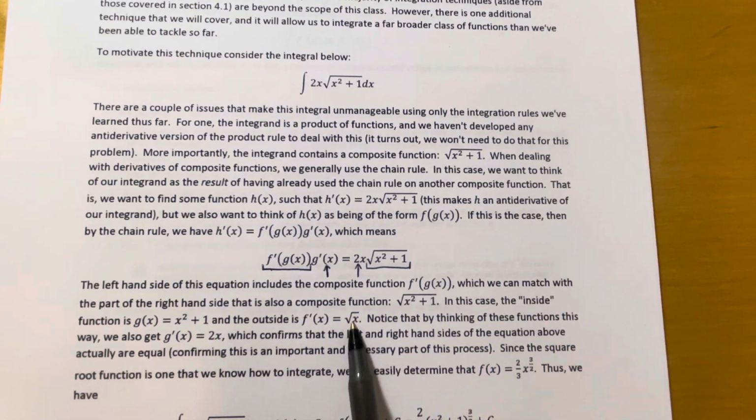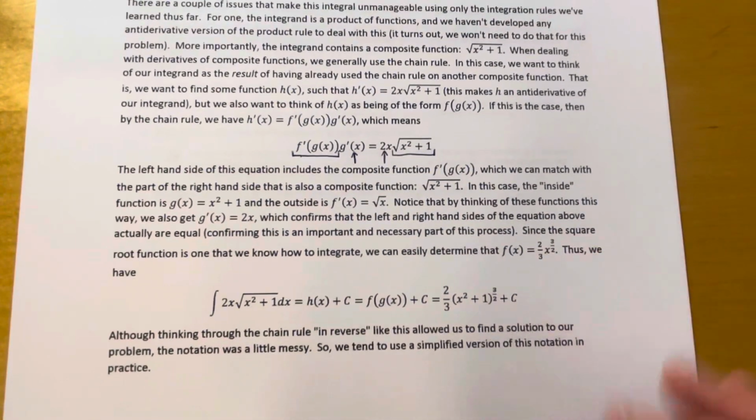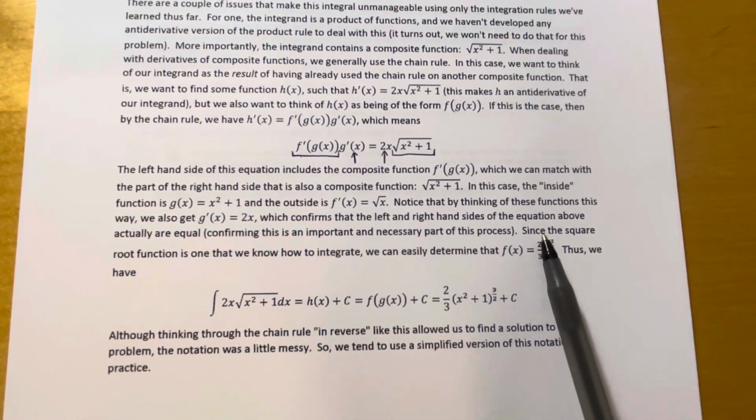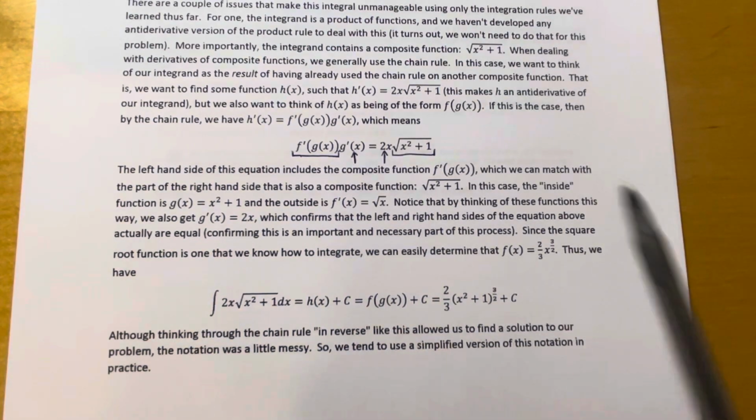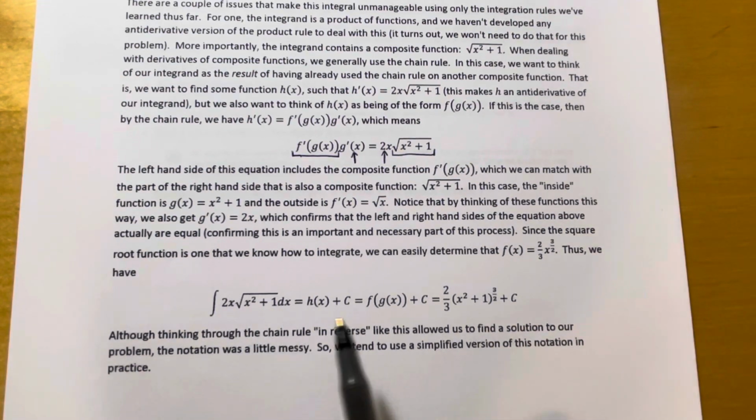We've done this before, but just as a reminder, if you want to find the antiderivative of a square root, it's easier to write it as x to the 1/2 power. And then the antiderivative, by putting the power rule in reverse, would look like this, 2/3 x to the 3/2 power. And so putting all of this together, we have that the integral of 2x times the square root of x squared plus 1 dx is equal to, again, h of x.